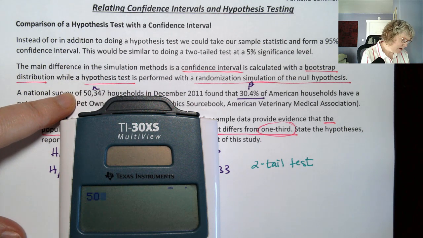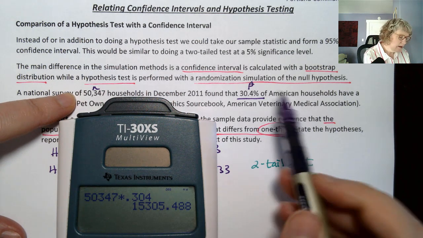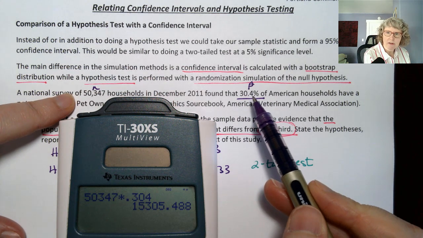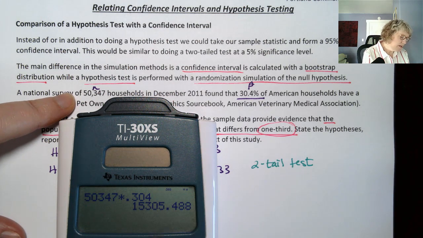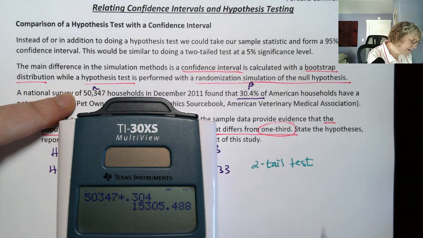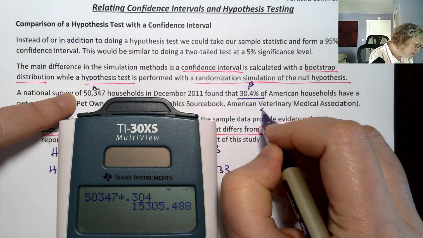So I'm going to take 50,347 times 0.304. Okay, and interesting, it's not a whole number, right? So this percentage was probably rounded. Okay, so it could have been 30.36% or 30.44%. So we're just going to estimate, and everything is an estimate anyway, right? Because we're using randomization. Everything's approximate anyway. So let me write down what I just did.